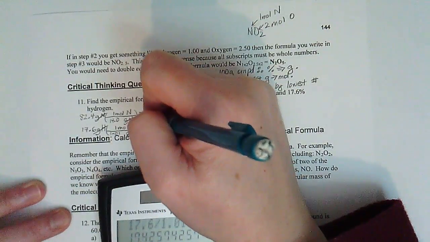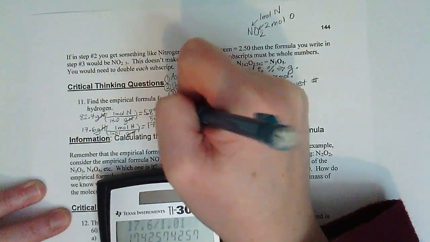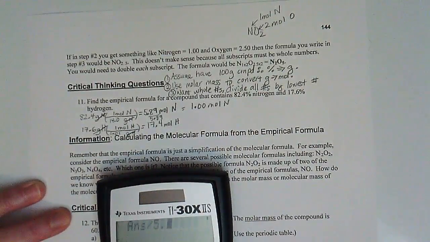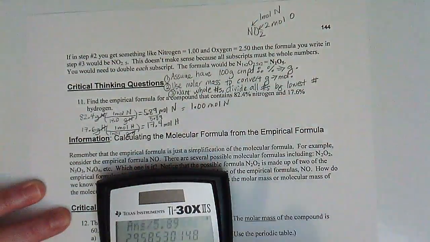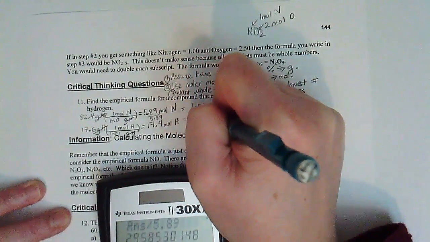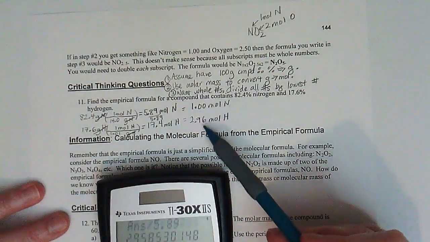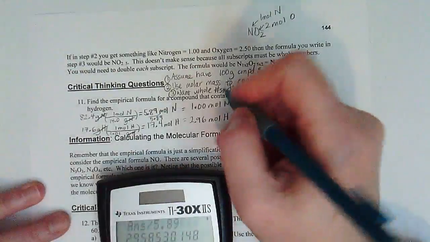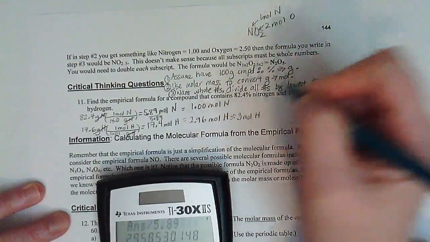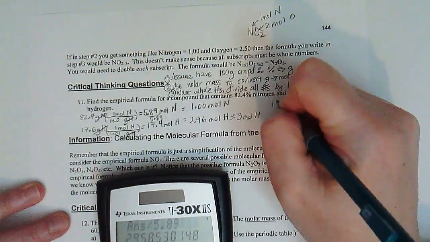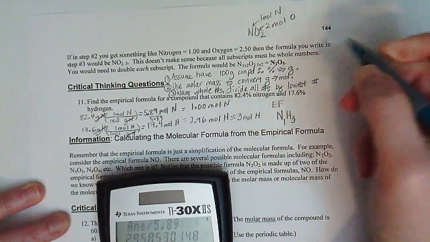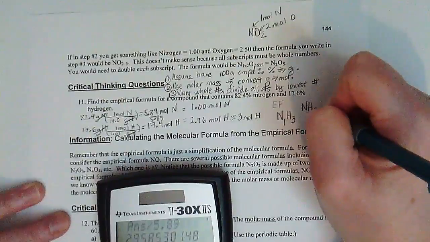So when I take this number and divide it by 5.89, I'm going to get 1. When I take this number and divide it by 5.89, I get 2.96 moles of hydrogen. Now, this is really, really close to 3, so we're going to round this to 3. So what that means is our empirical formula is N1H3, and so we would just write it NH3.